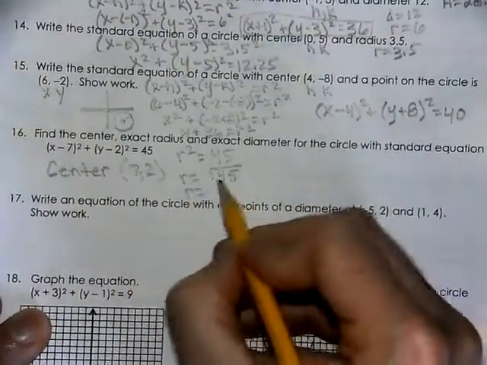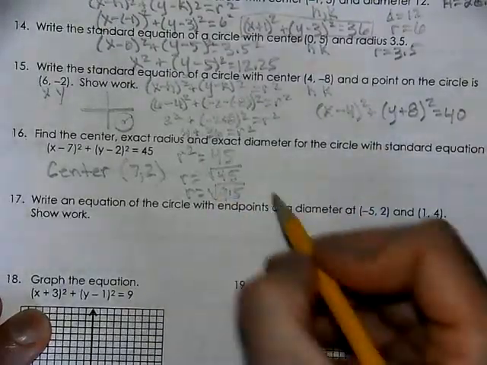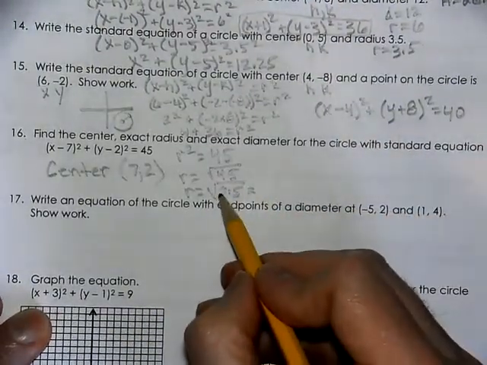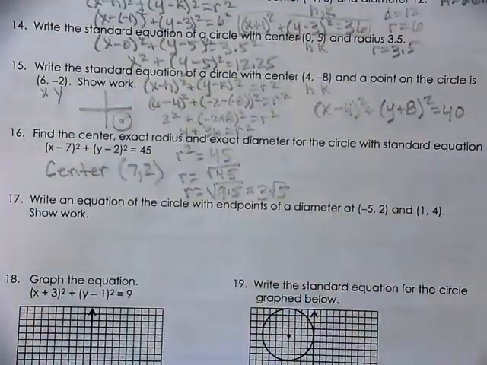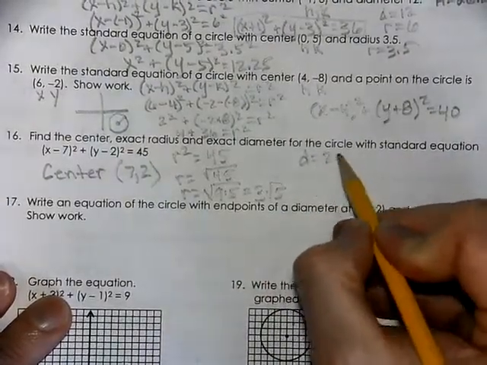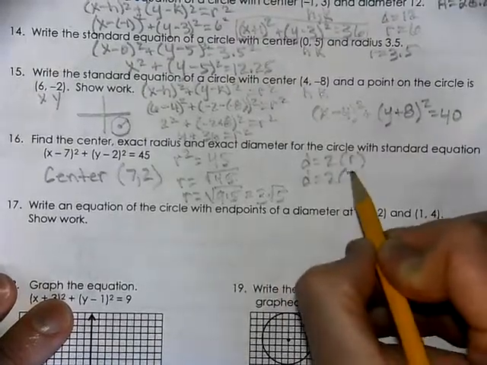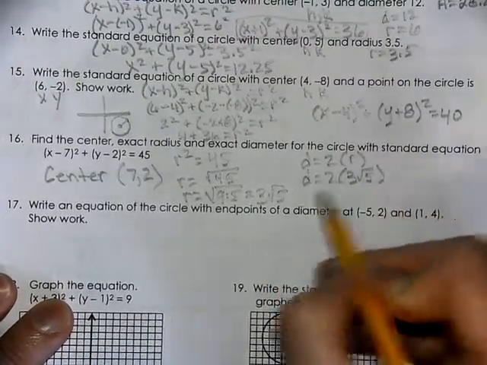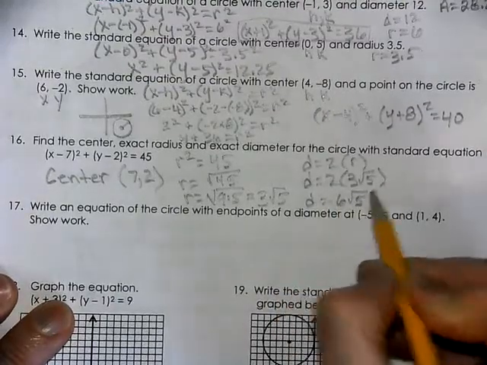Another way to write that is 9 times 5, that's 45, and the square root of 9 is 3, so 3 root 5. So the diameter is going to be 2 times the radius. 2 times 3 square root 5 is 6 root 5.